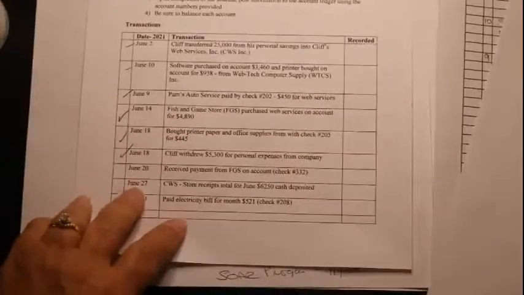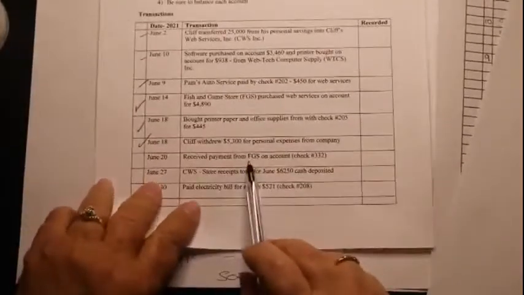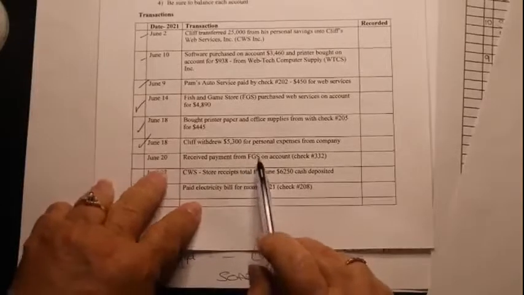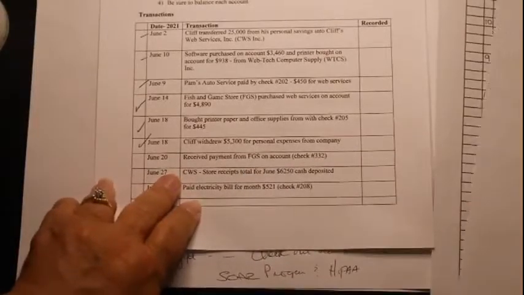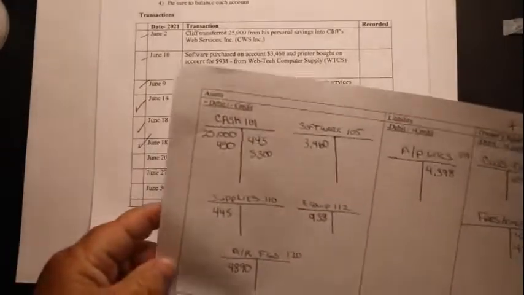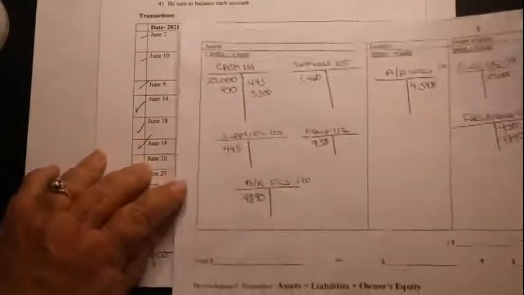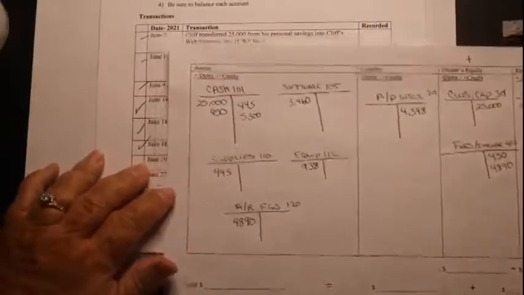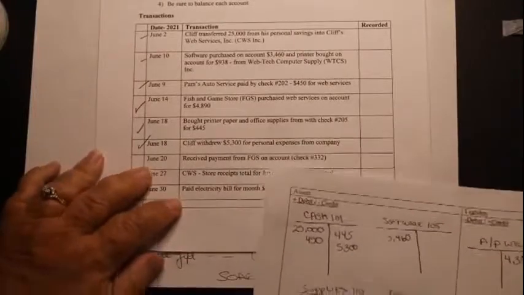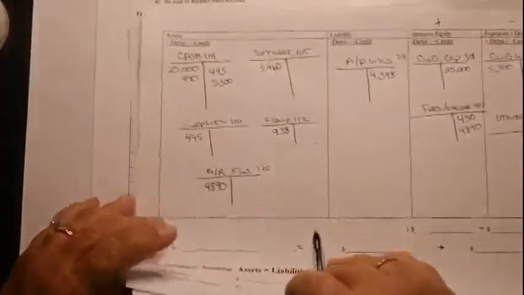Check that one off. Next one, received a payment from FGS Food and Game Services on account. So in other words, they are writing a check to us paying on what they owe us. So we received a check from them, so our cash is going to increase. So therefore we're going to debit our cash. And this should say $450.